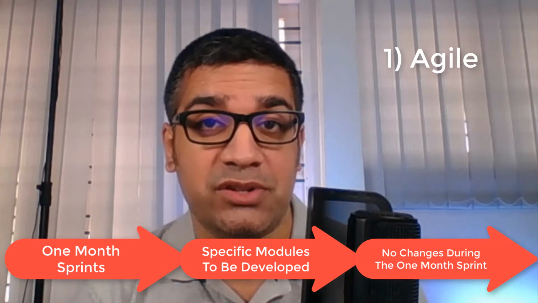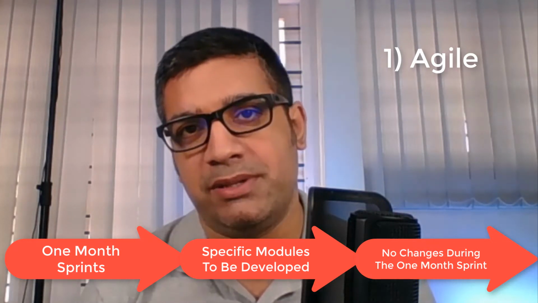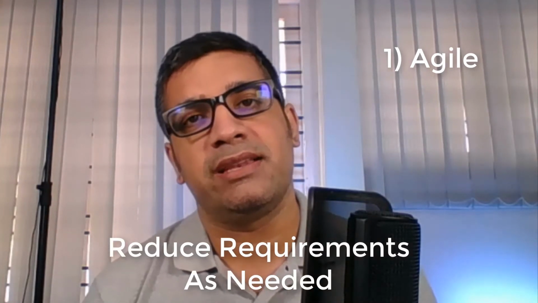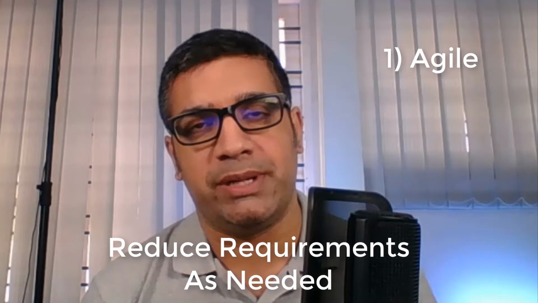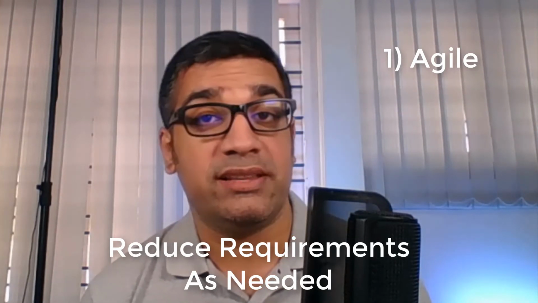Agile has the advantage, of course, that the requirements can be kept flexible, and you can develop as much as you want. Or if you see that too much is being developed, it is taking too much time, or it is costing too much, then you could also reduce the functionalities and reduce the time for development. A smaller disadvantage in agile is that usually it is more expensive.